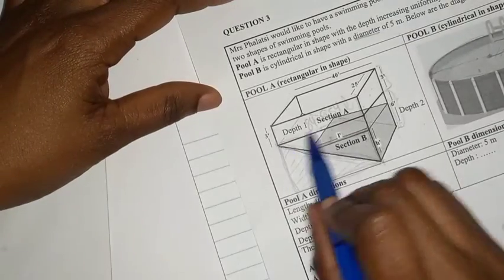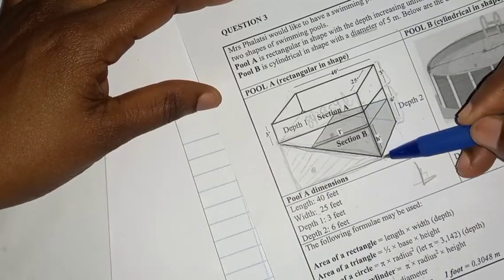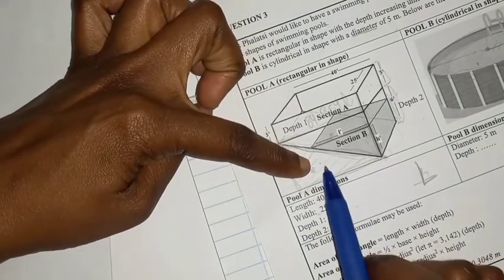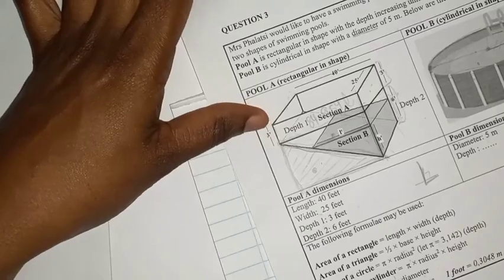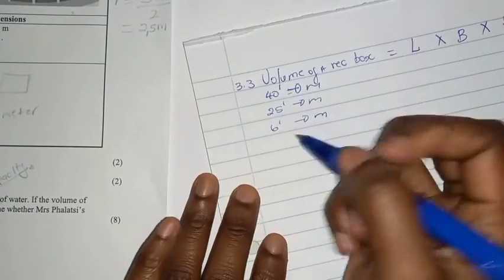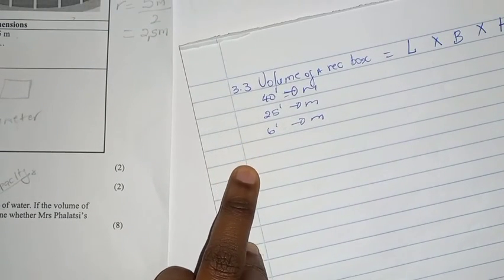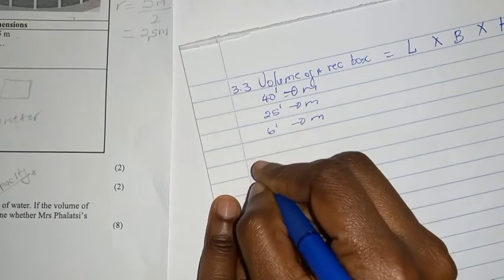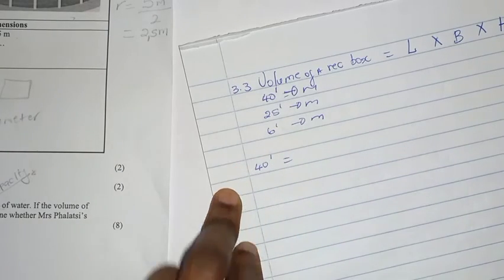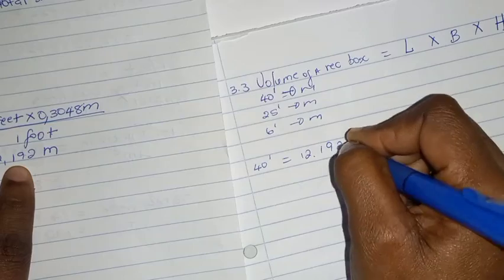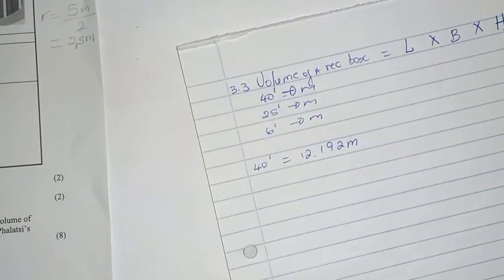So that would be length times breadth times height. It gives me the volume for the entire box, including the part that we're actually not using. For now, we're calculating the whole big section. Okay, so 40 feet I don't have to change because I did that in 3.1 already. They said that 40 feet is equal to 12.19 meters. Oh, I hope I don't make a mistake.